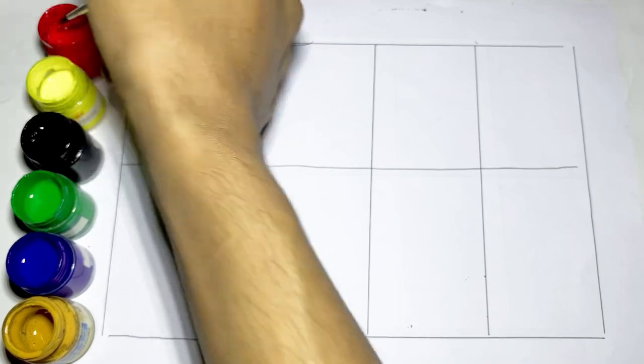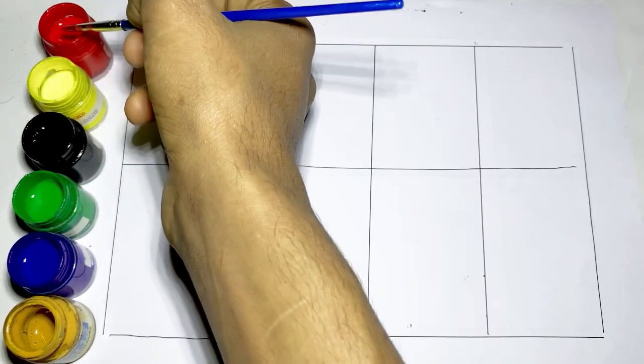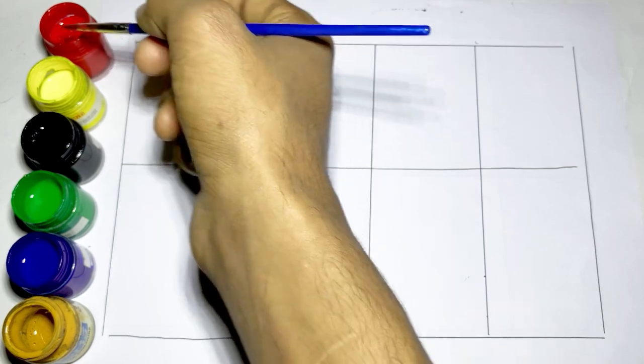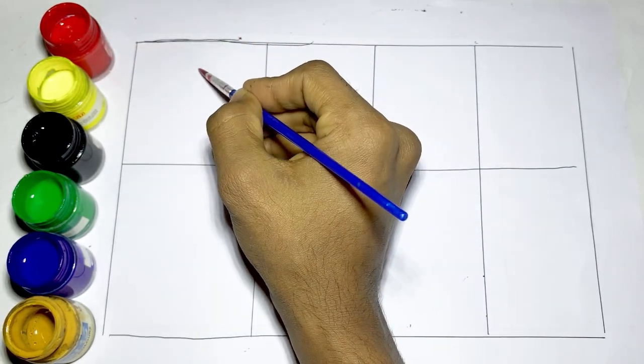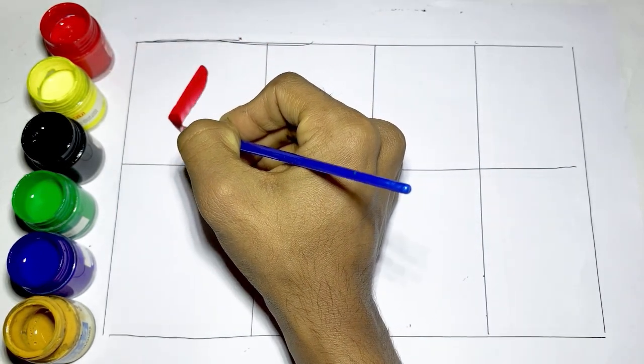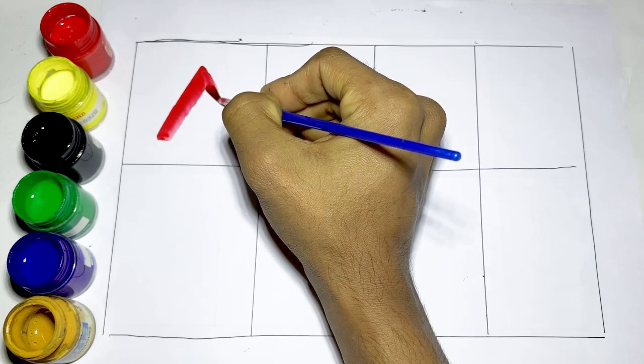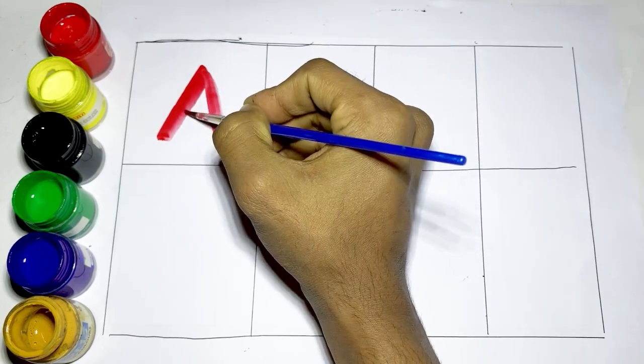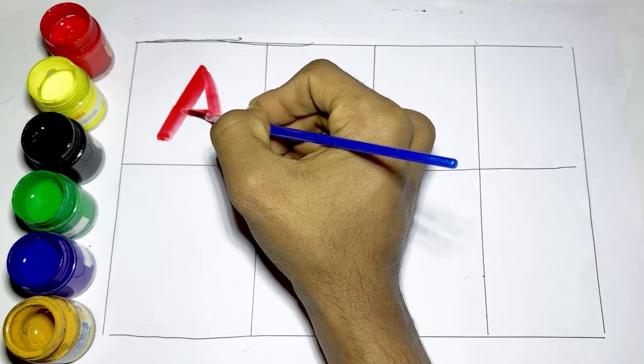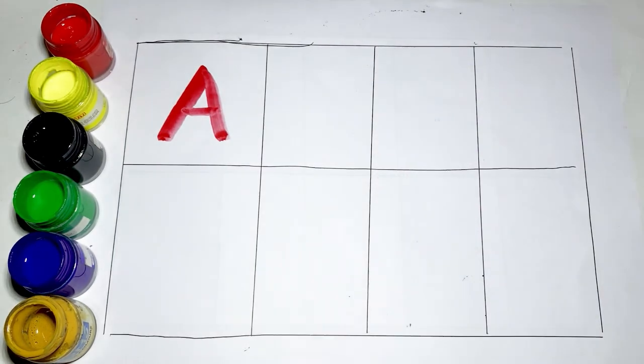Kids first draw A. A for apple, A for aeroplane, and use red color, the alphabets of A.